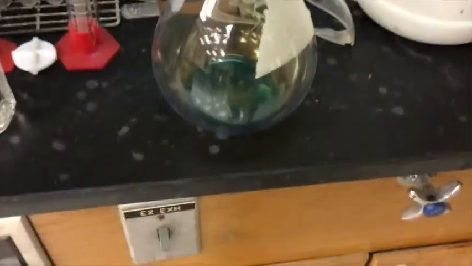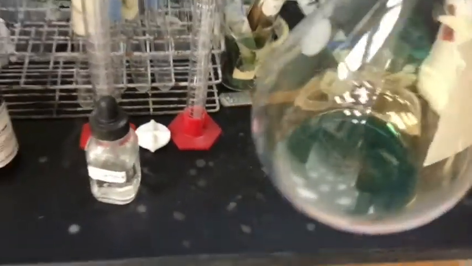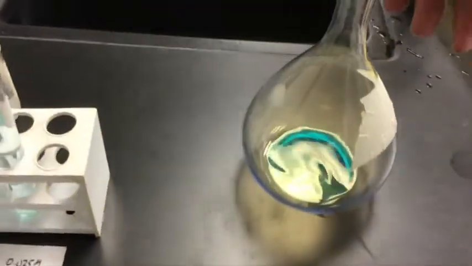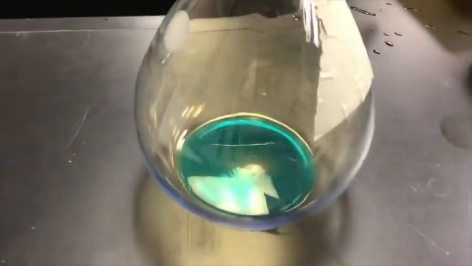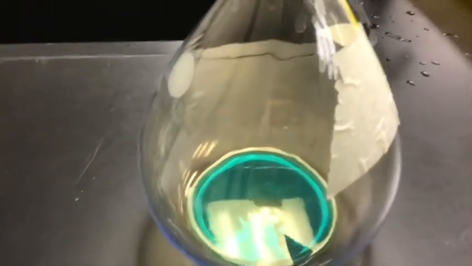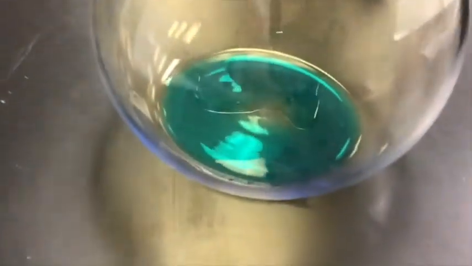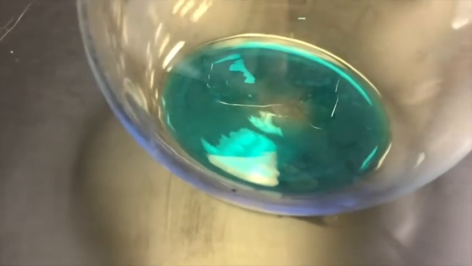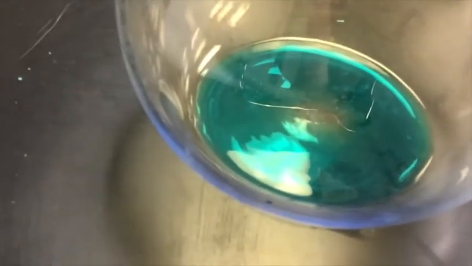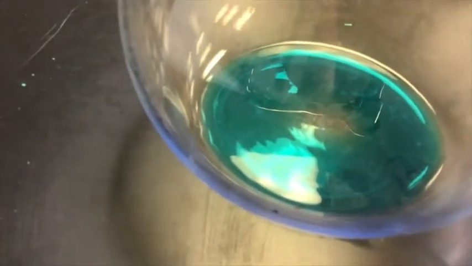So here is our volumetric flask after having spent all night reacting and having time to get all the brown gas out of there. Although, to be honest, from where I'm standing, there's still a tiny little bit of brown gas in there. And you can tell that the copper ions are there because we've got the blue color that is there.